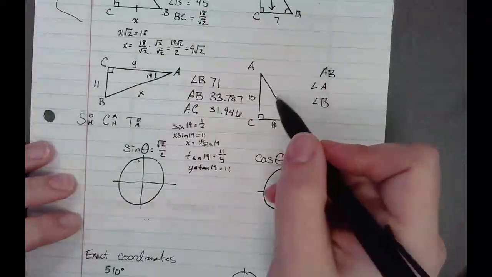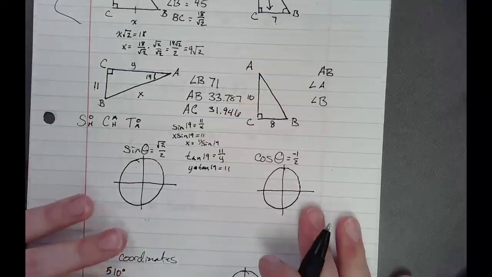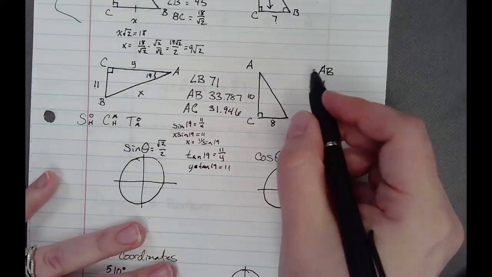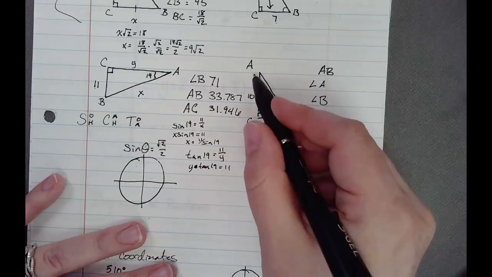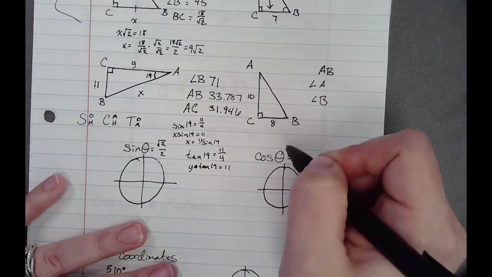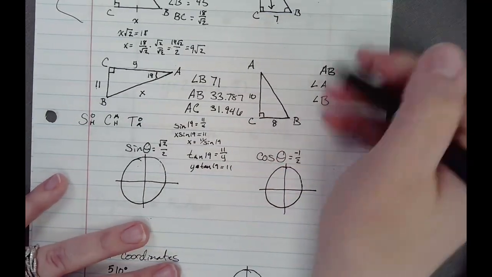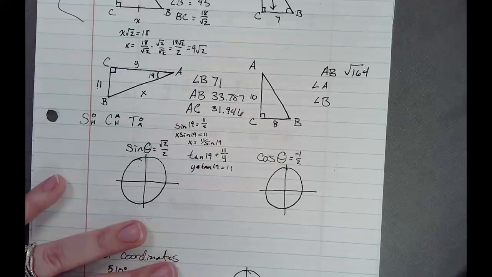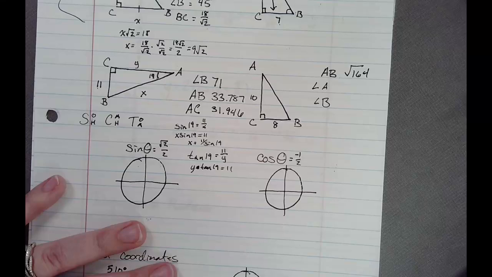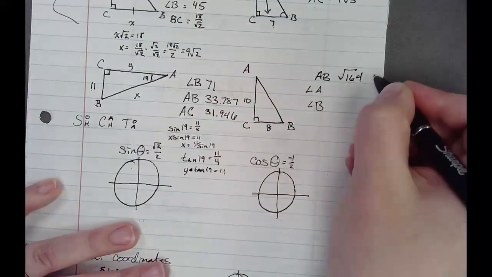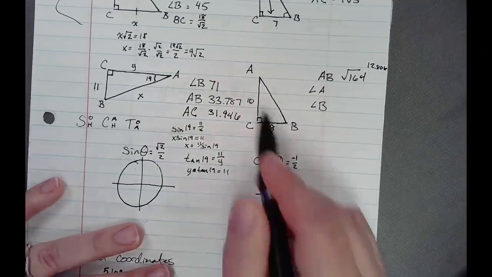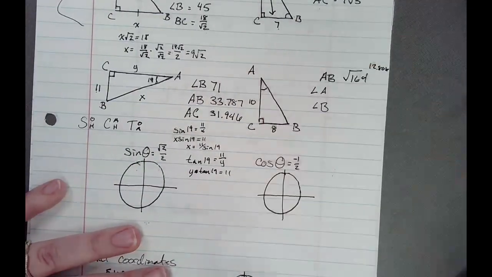Notice this one I didn't give you any angles, and I did that on purpose because you could be asked to find missing angles. I'm going to start with the side because I think it's the easy one. I could use Pythagorean theorem: a squared plus b squared equals c squared. So 100 plus 64, so this is the square root of 164, which I could calculate, approximately 12.806.